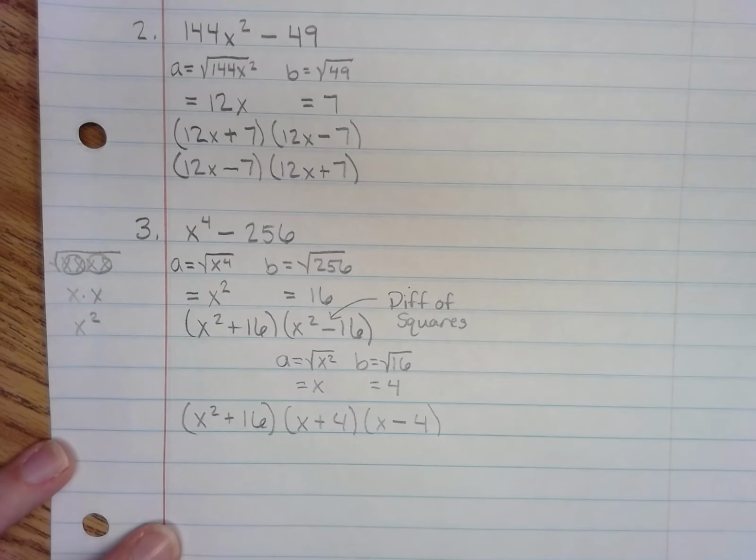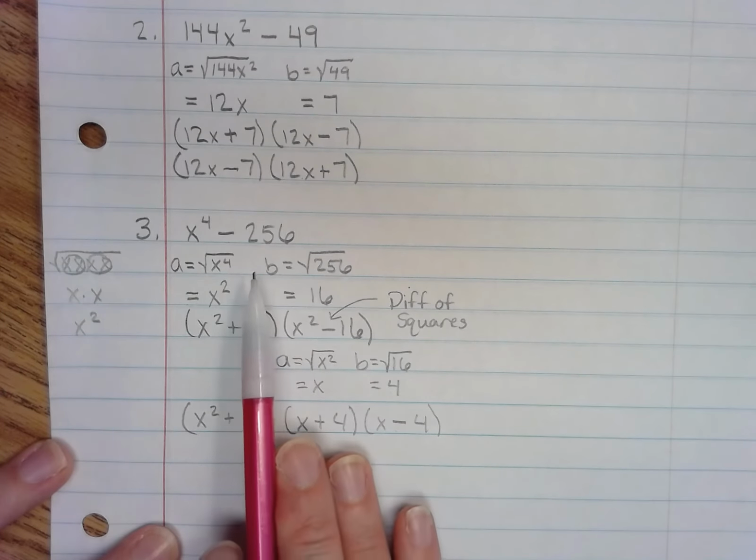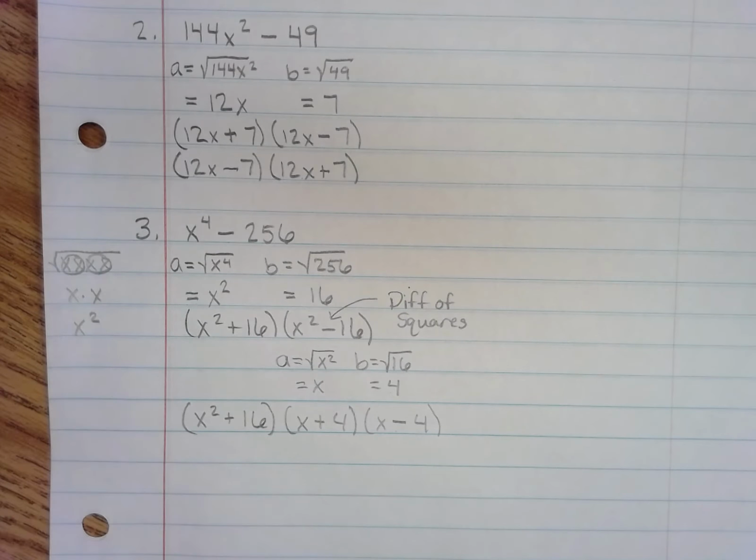So always look for the difference of squares. Even when you factor, you may have to factor again if another difference of squares is in your work. So let's look at this one to see. X is not a perfect square, even though we have a subtraction sign, and yes, 4 is a perfect square, but because this term is not a perfect square, we cannot factor this one any further. So this is our final factored form for our original problem, x to the fourth minus 256.